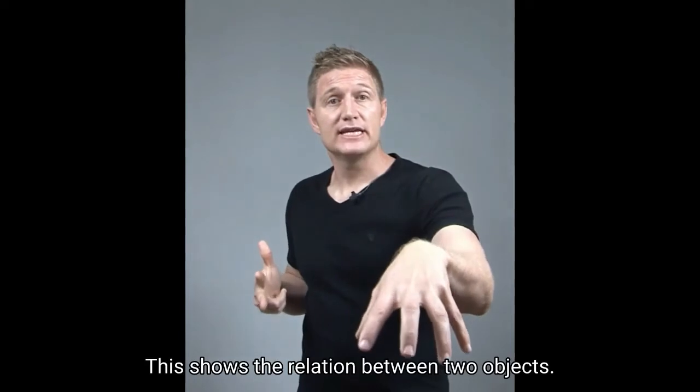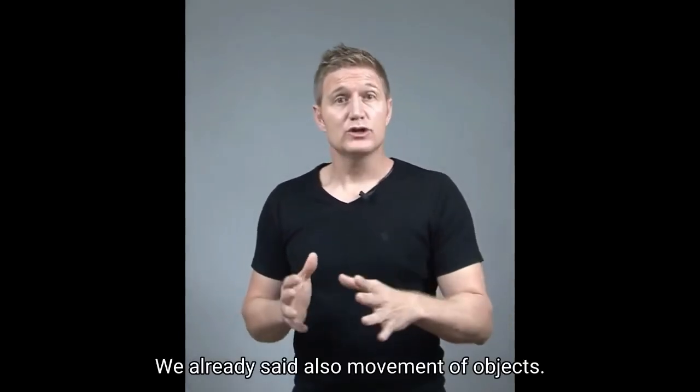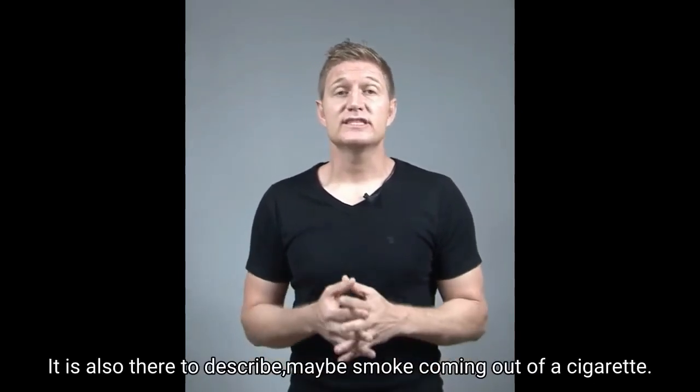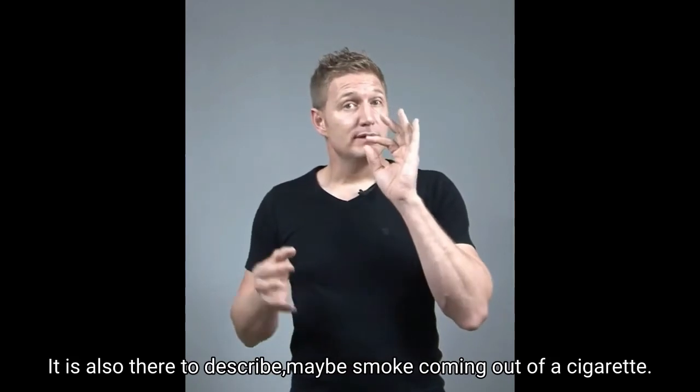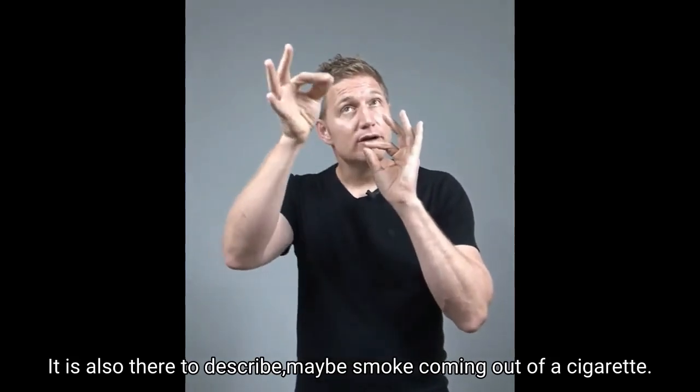So this shows the relation between two objects. We already said also movement of objects. It is also there to describe maybe smoke coming out of a cigarette.